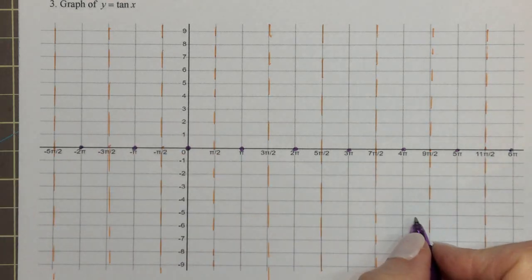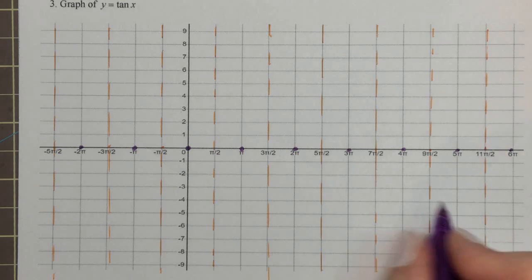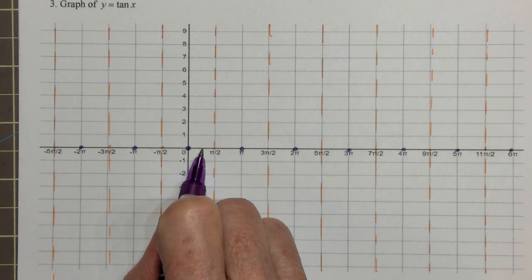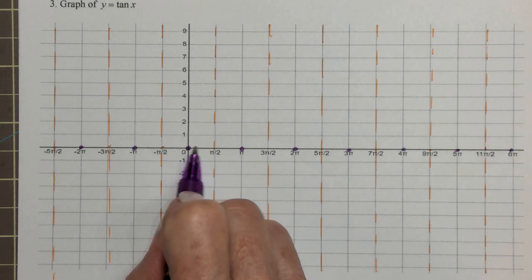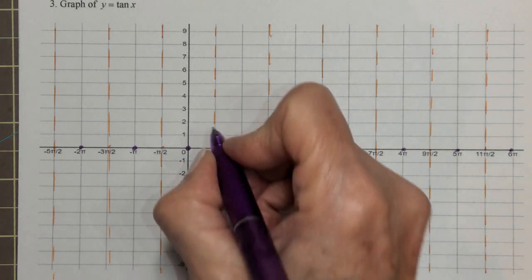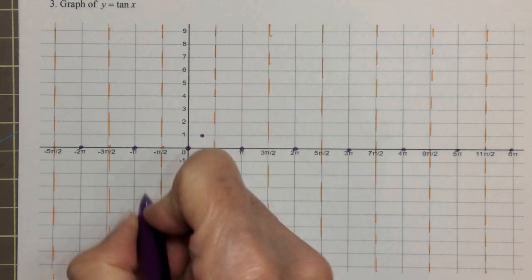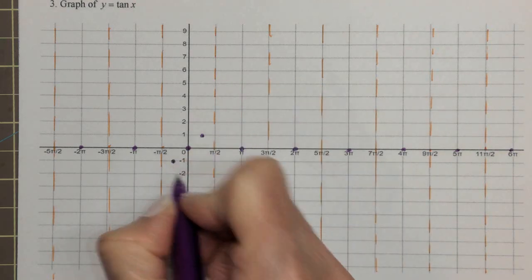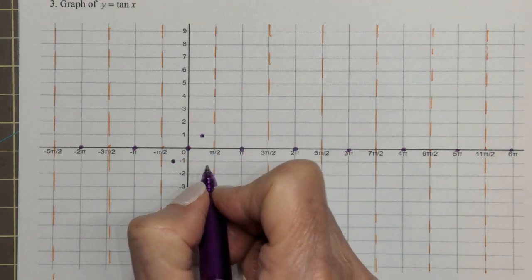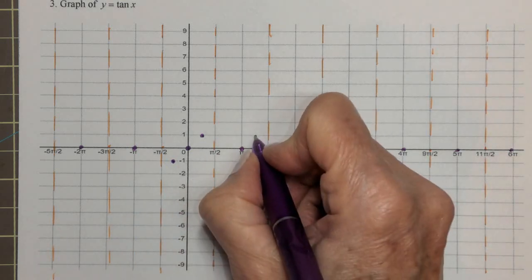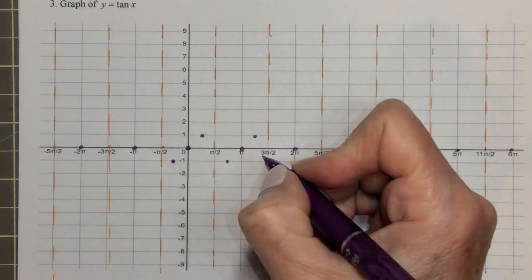Okay? Now, tangent is 1 at pi over 4. Pi over 4 is halfway between 0 and pi over 2. So tangent is 1 right here. Tangent is negative 1 in the 4th quadrant, right there. Tangent is 1, negative 1.